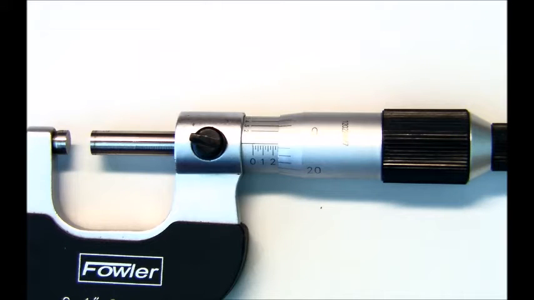Alright, this is just a little video on reading the micrometer. In welding, we're going to be practicing. You might have some homework assignments where you've got to interpret the numbers and then add them all up to determine what the opening measurement is. And so I just wanted to go through a little tutorial here.